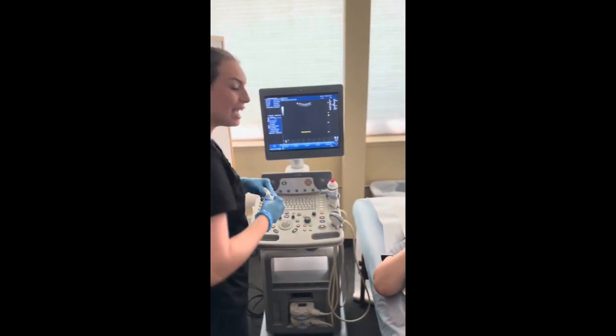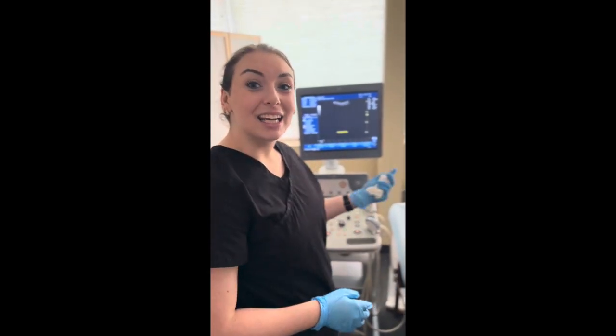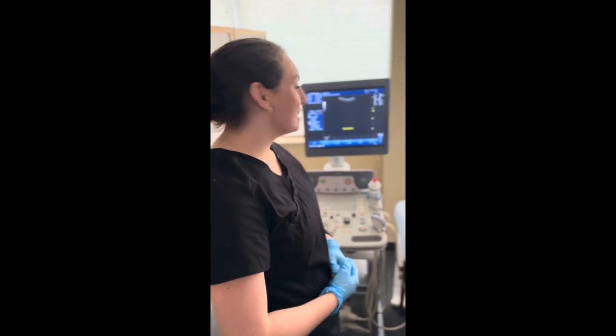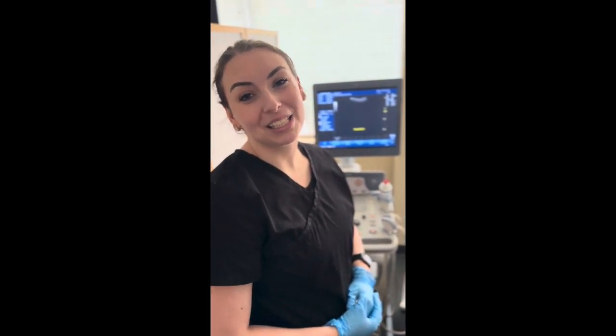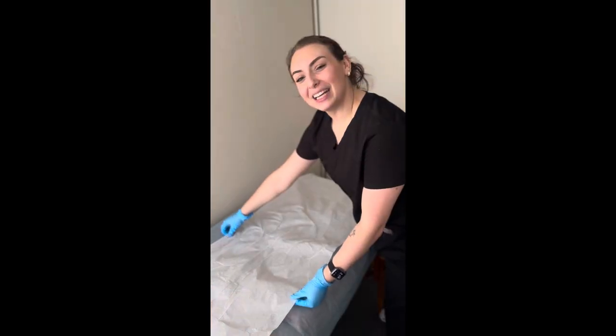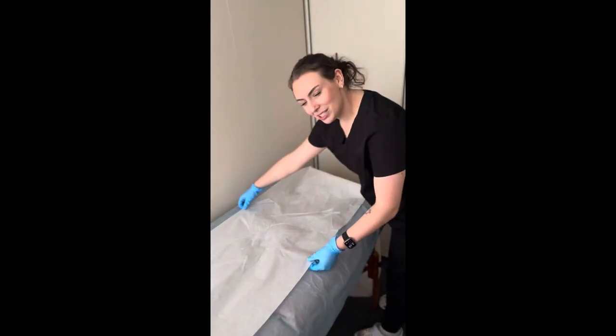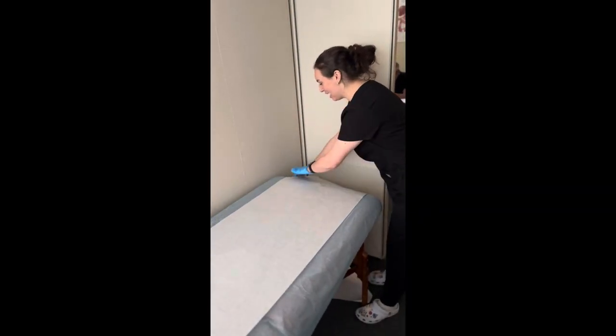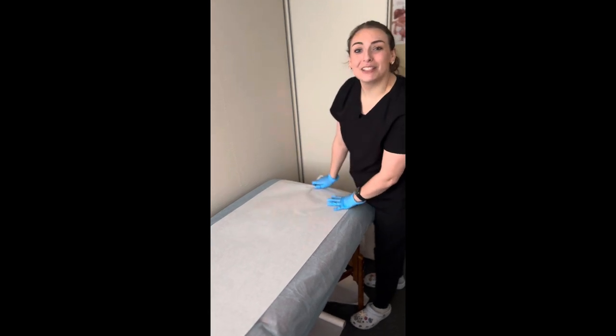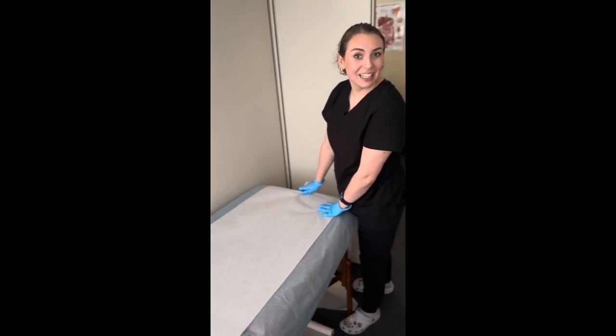And once the patient is out of the room, I like to clean my probe and send over the pictures to the reading physician, who will then of course contact the patient with all the answers. We're going to go ahead and clean the bed, reset for our next patient or sonographer. After that, I'll dispose of my gloves in a proper manner, and then we're all done for the day.